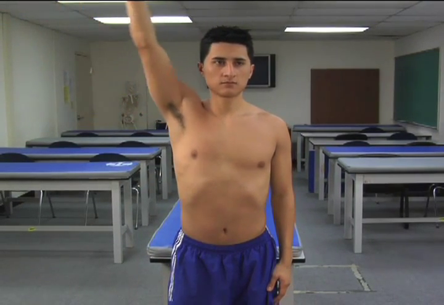We'll begin special tests by performing active range of motion. This time we're looking for asymmetries and signs of pain or weakness. We begin with the uninvolved left arm, noting the smooth scapulothoracic rhythm and full elevation. We then repeat on the involved right arm. Again, we see good scapulothoracic rhythm and full elevation.